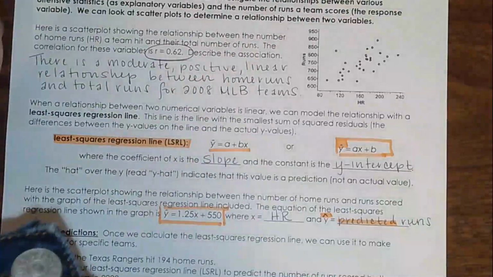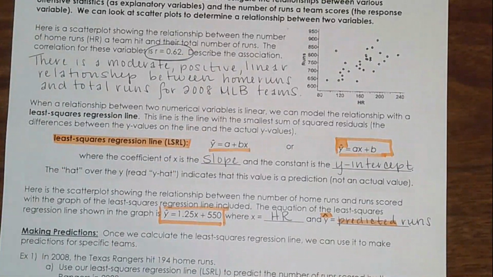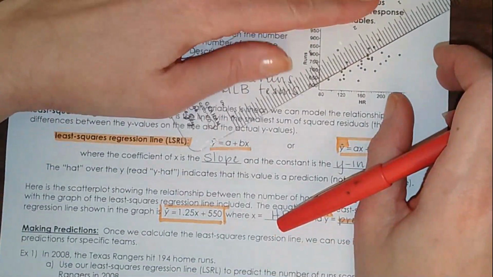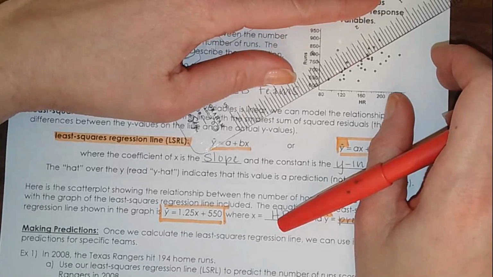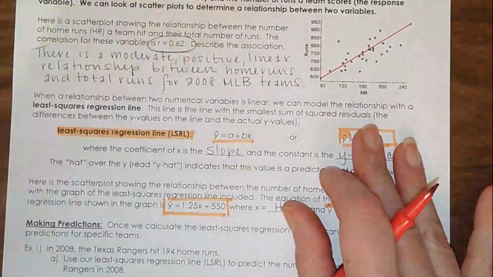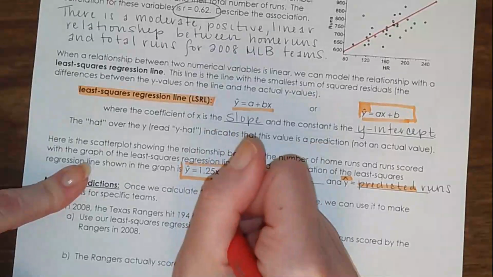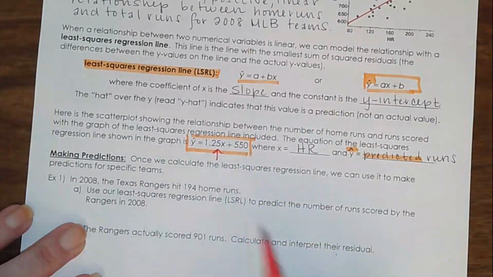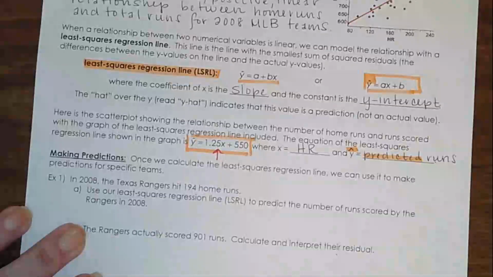So the line, if I were to draw it in, is a line that's as close to as many of the points, all the points as possible, I should say. If I were to sketch it, it would look something like this. And here's the equation right here. Once we calculate the least squares regression line, we can use it to make predictions.